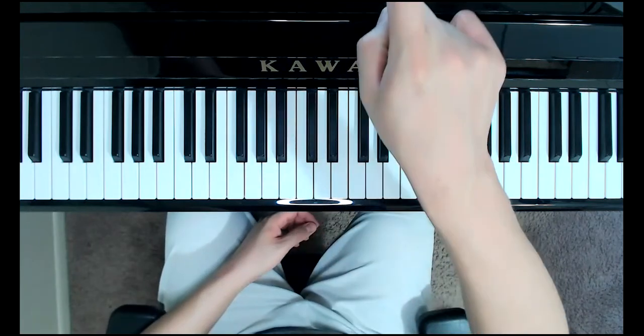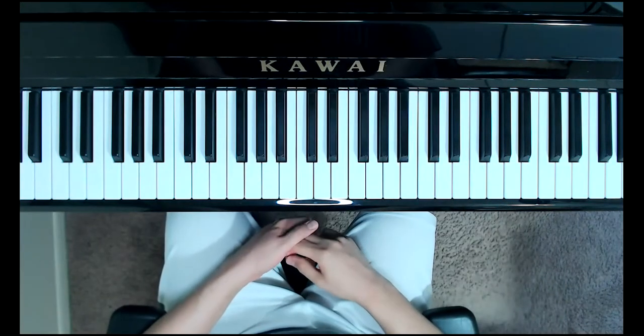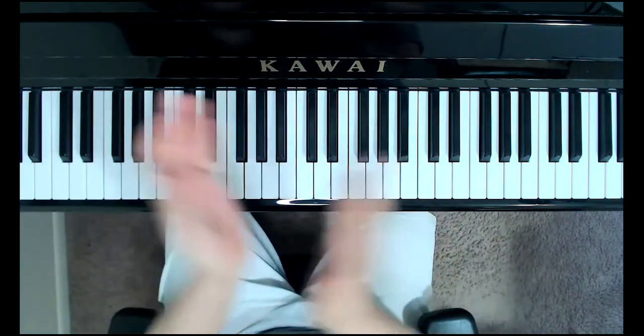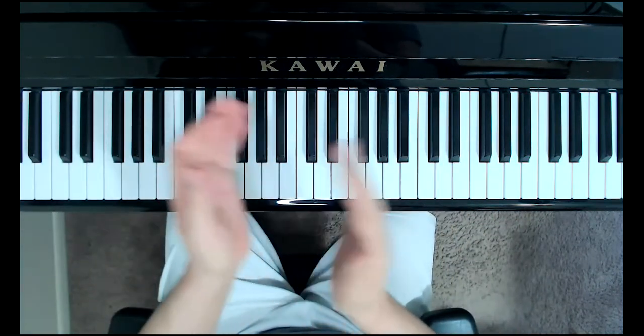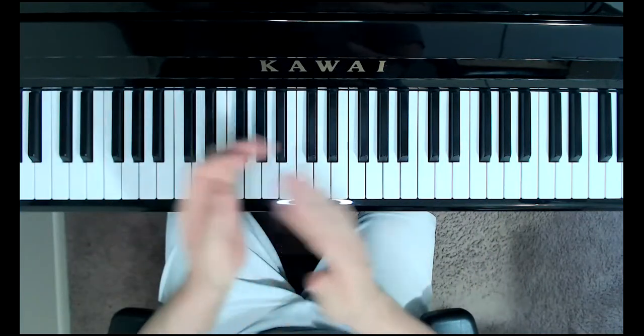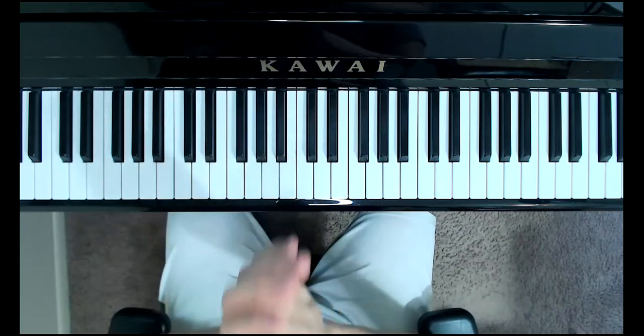Let's go ahead and review the third system. Right there, the last measure into the last system. 1, 2, and 3, 4. 1, and 2, and 3, 4. 1, 2, and 3, 4. 1, and 2, and 3, 4.